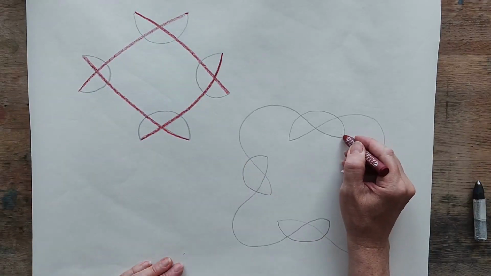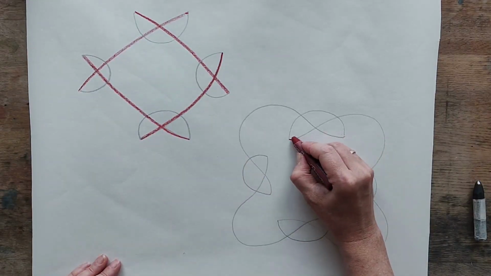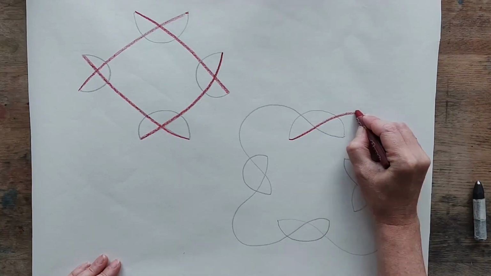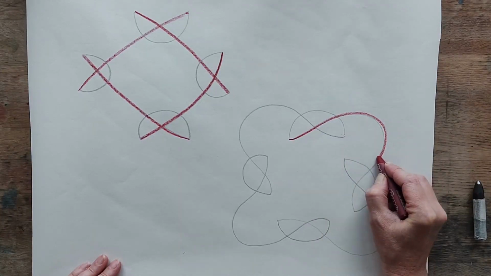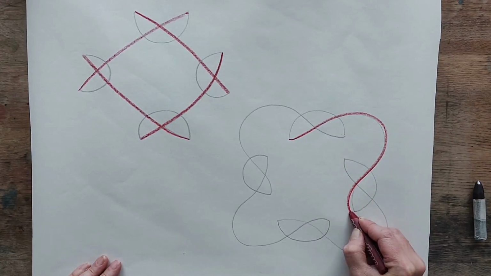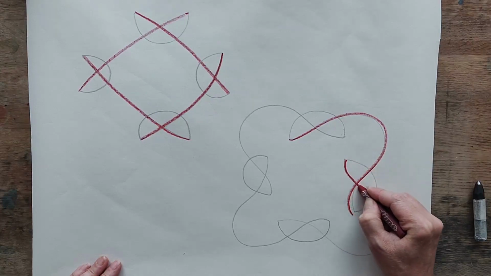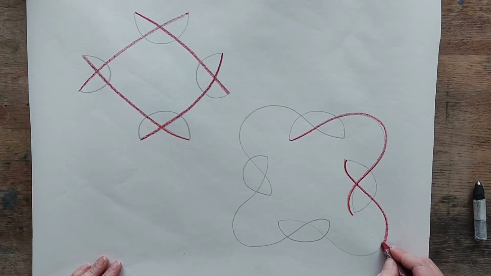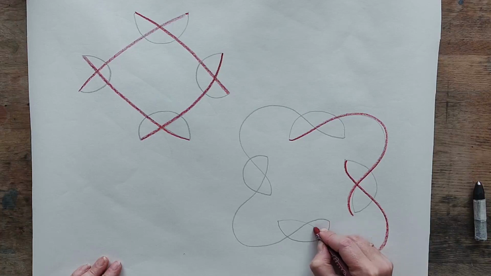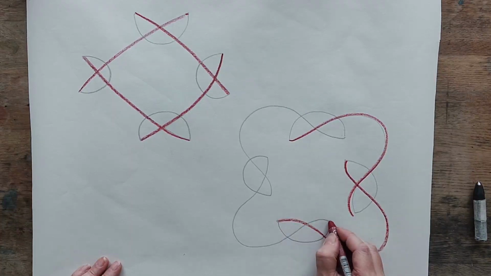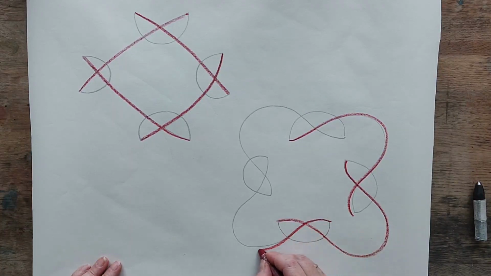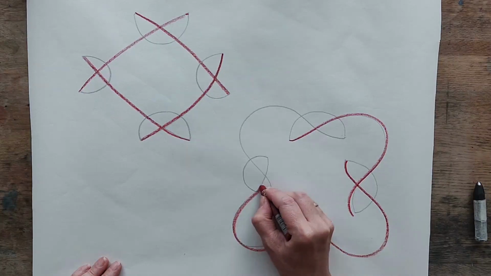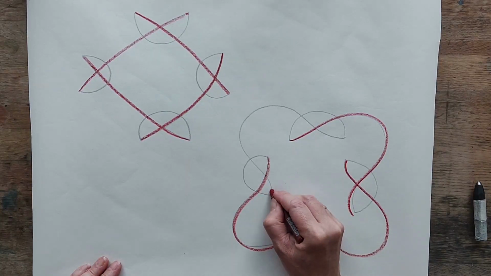But here, in this form, they're curving. So here, what was straight lines have become these curving forms, curving lines.